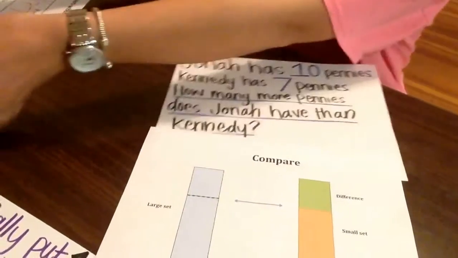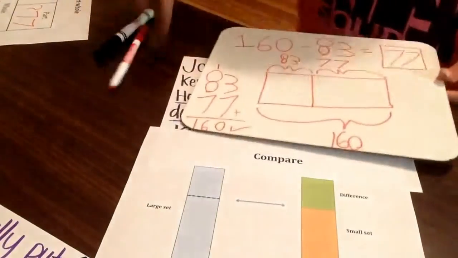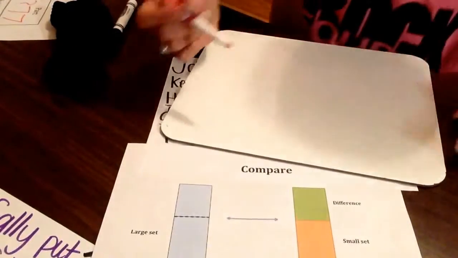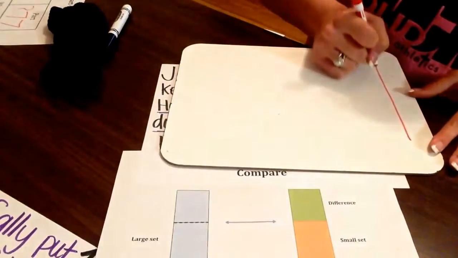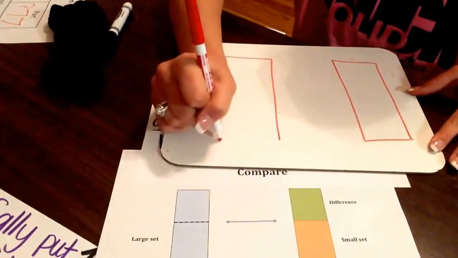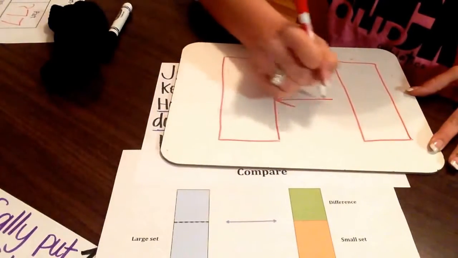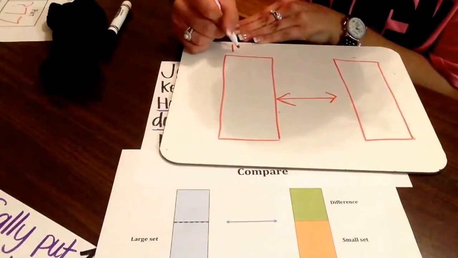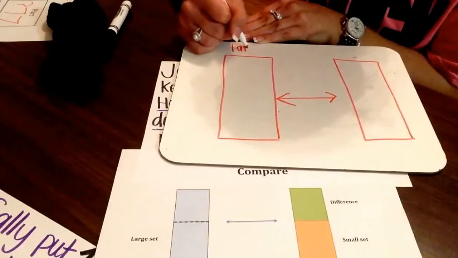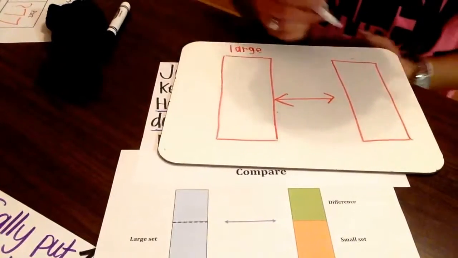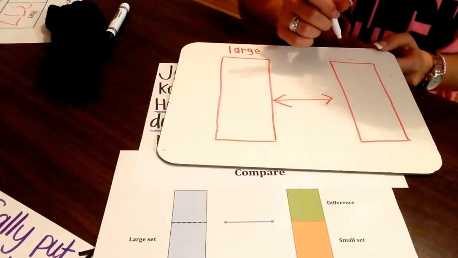So, let's take our board. Let's draw our strips. So this is our large, and this is our small.